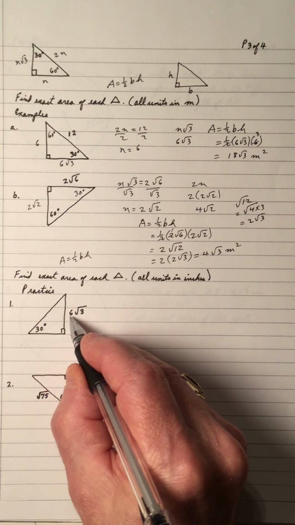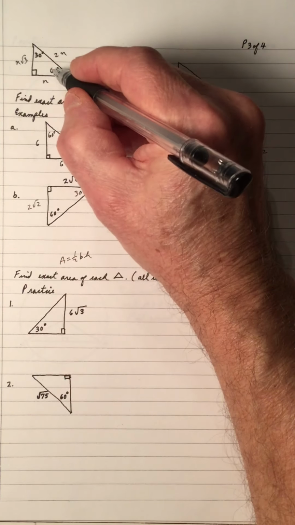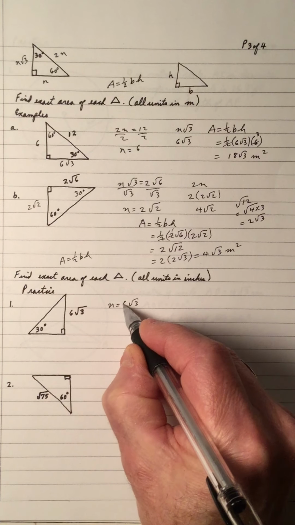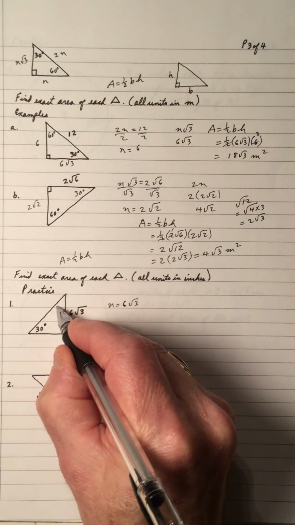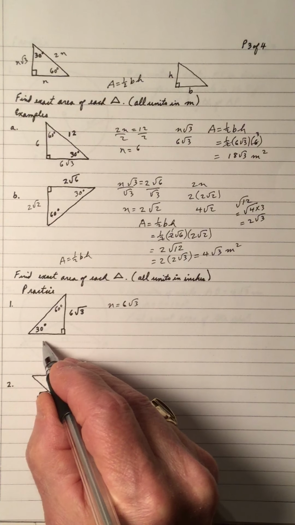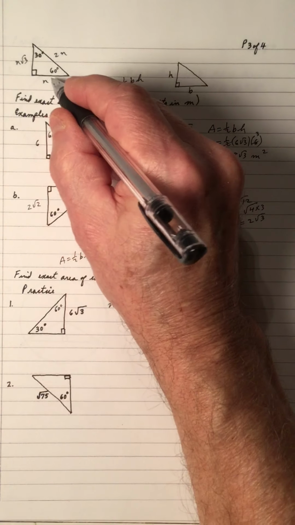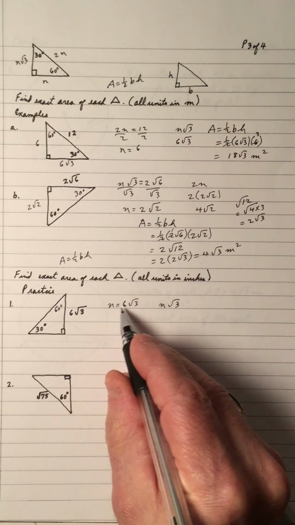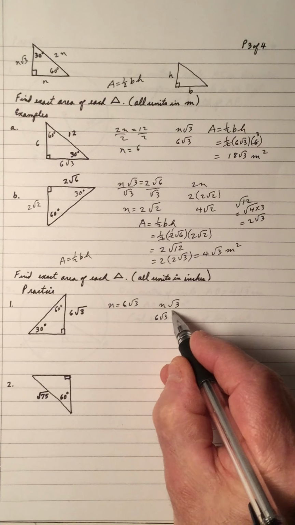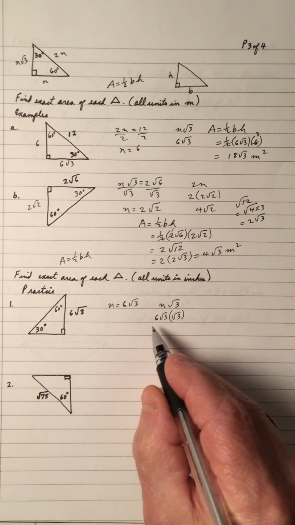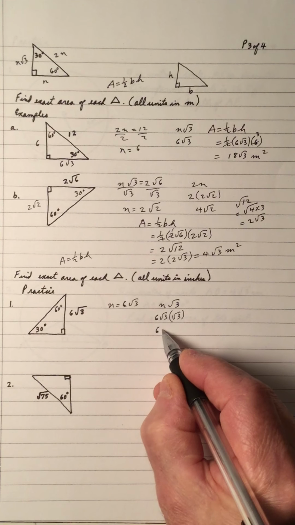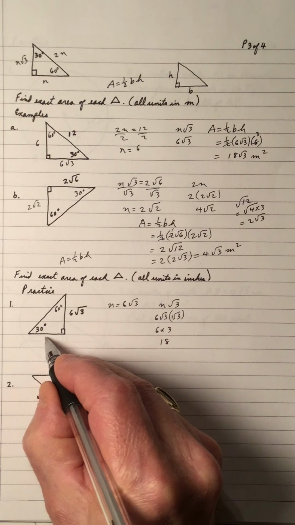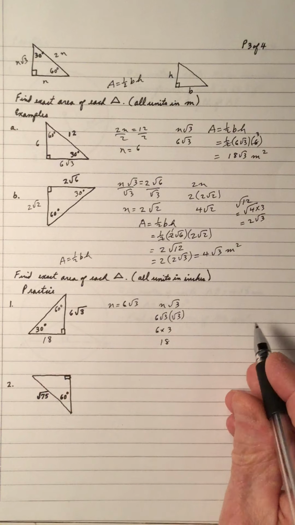So 30 is n. So n is 6 root 3. I need this one. So that's a 60, 30, 90. I need this side, which is opposite to 60. Opposite to 60 is n root 3. And so n is 6 root 3 times root 3. So that gives me 6 times root 3 times root 3, which is root 9, which is 3. That gives me 18. So this side is 18.